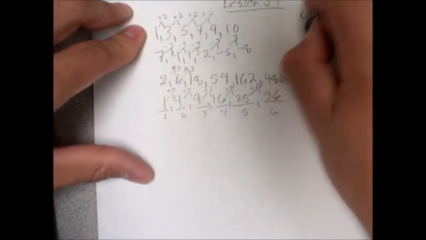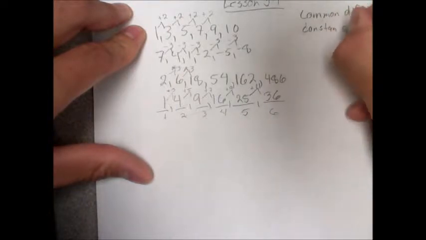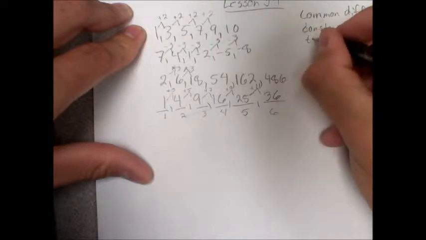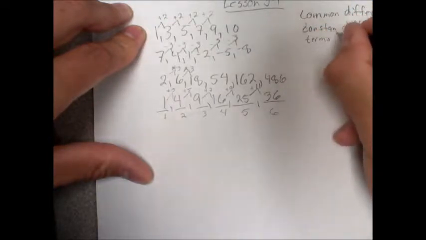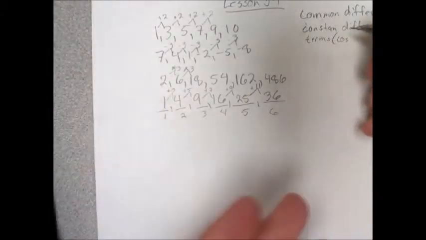Let me rephrase that. It's a constant difference between terms. And add a little note, this has to be consecutive terms. So you can't say term 1 and term 5.